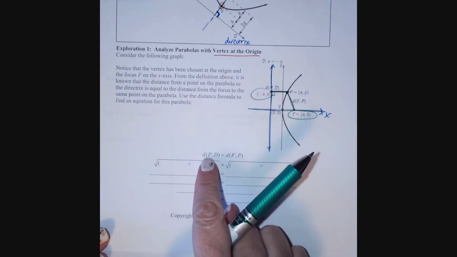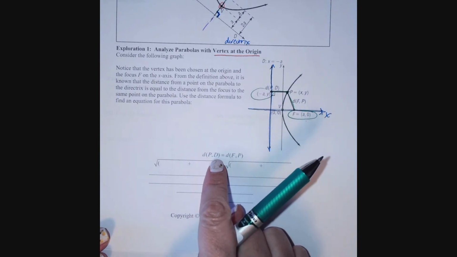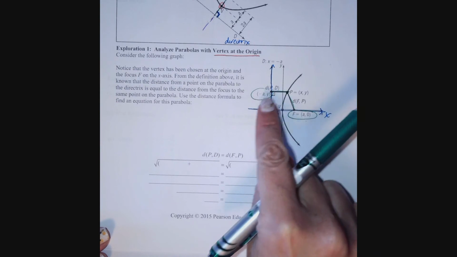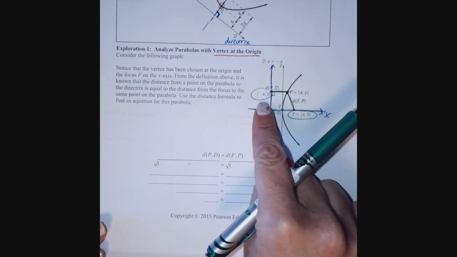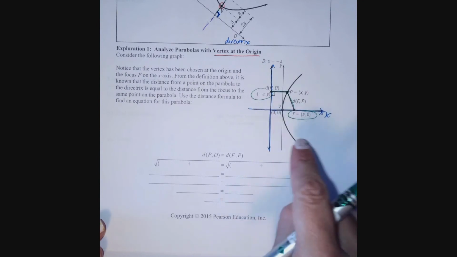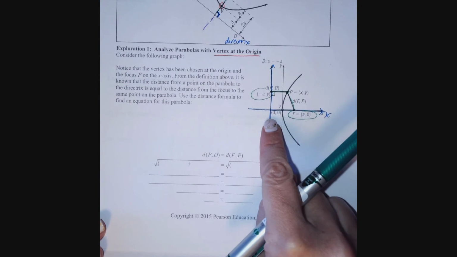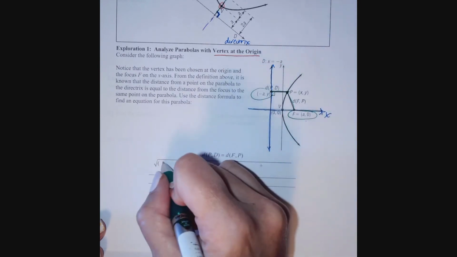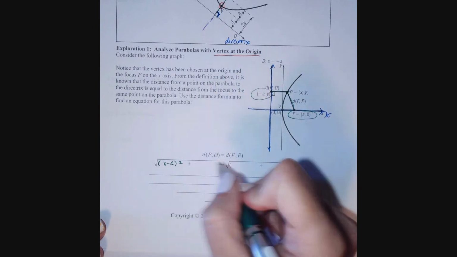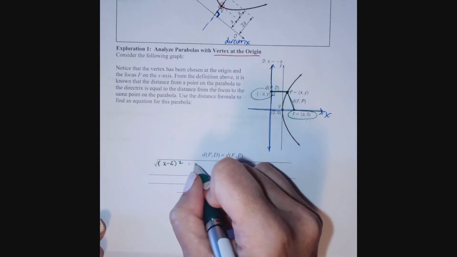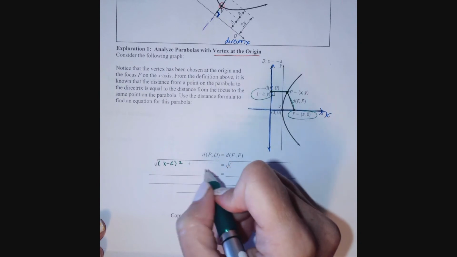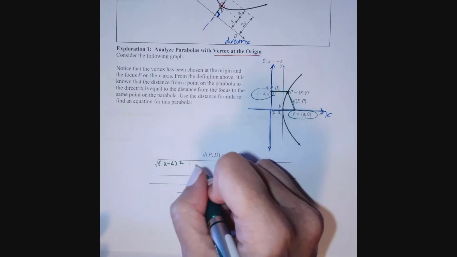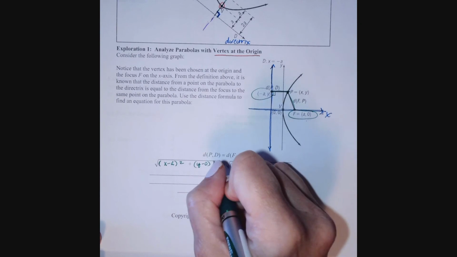We know the distance from P to D has these coordinates. So we're going to use the distance formula, which is the square root of the sum of the squares of the differences. So from x, I have minus a, x minus a quantity squared, and then I'm going to have y minus 0 quantity squared.